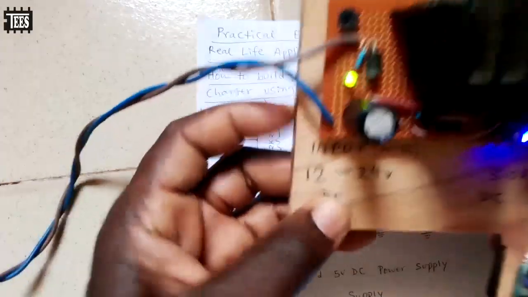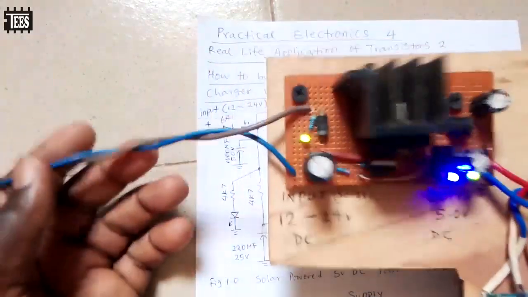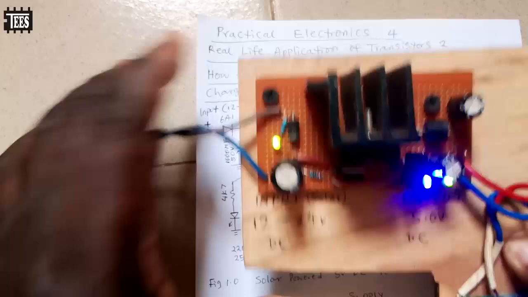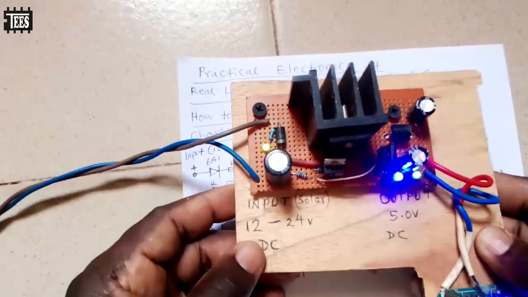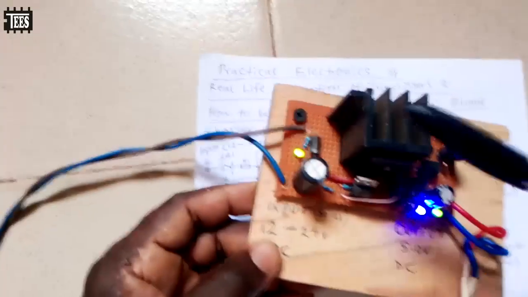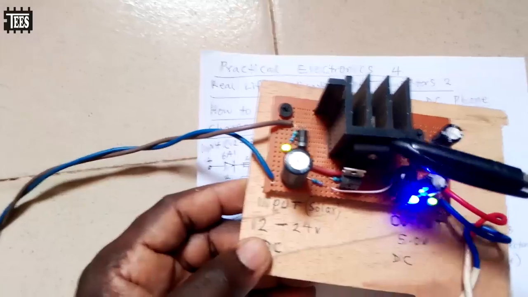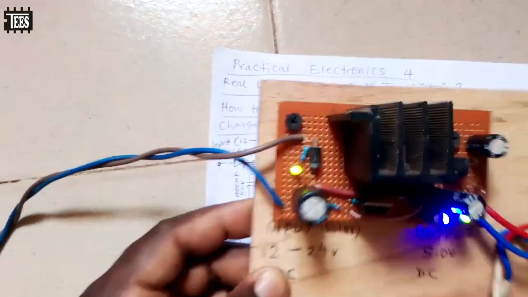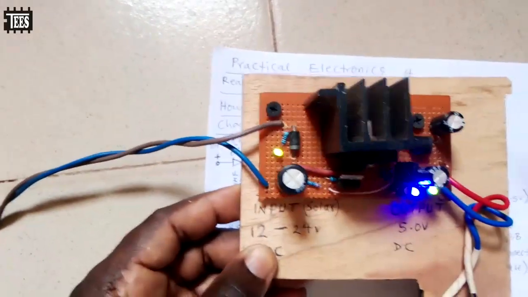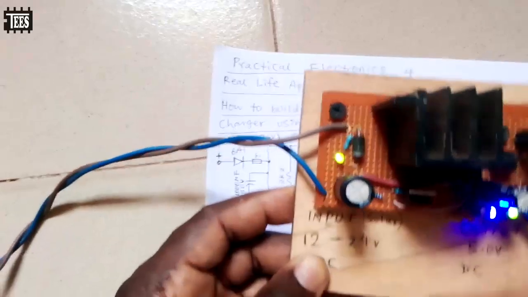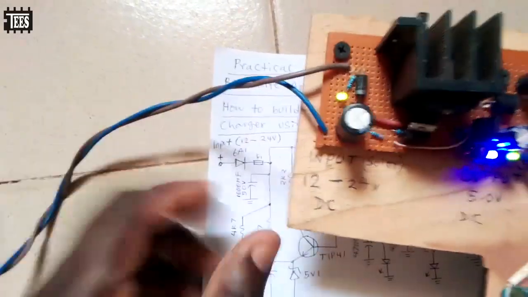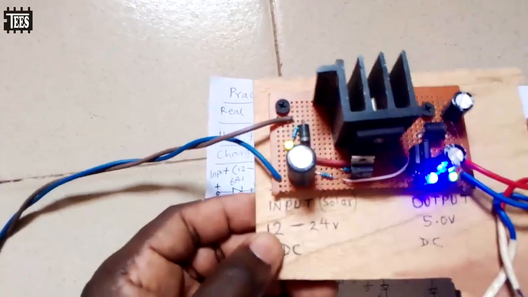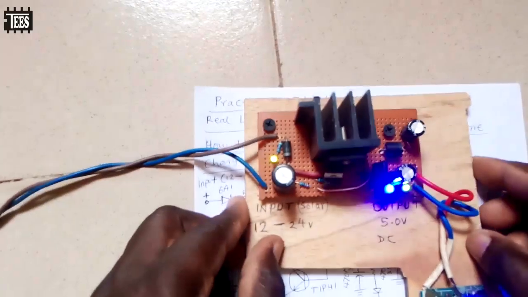Now this, I don't recommend using on batteries. Just strictly solar panels, because there is going to be some heat energy wasted on this. So I don't recommend this on battery powered. You understand? So strictly we are dealing with solar panels here.